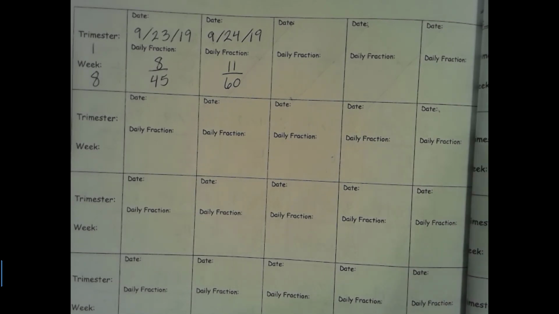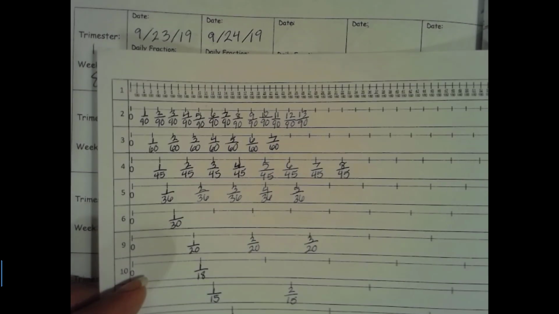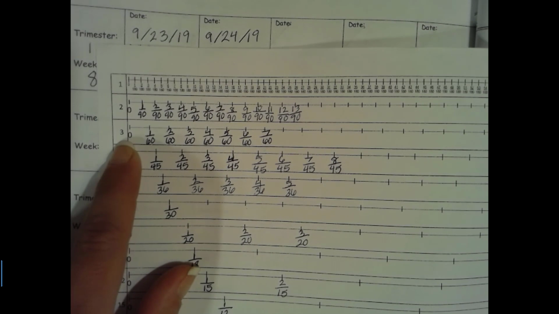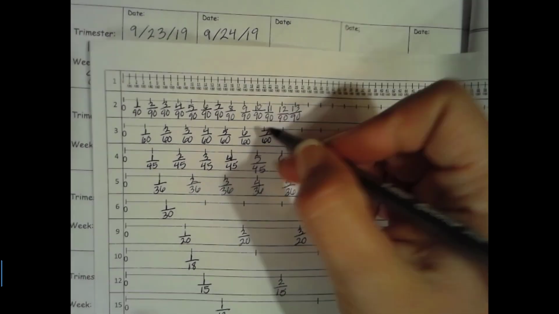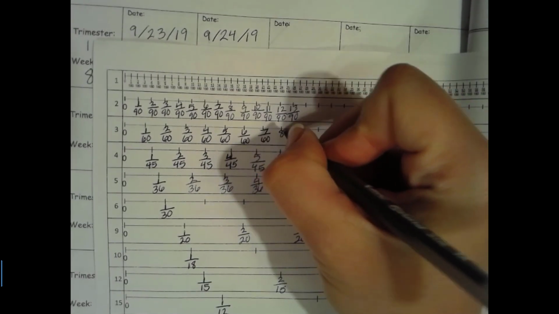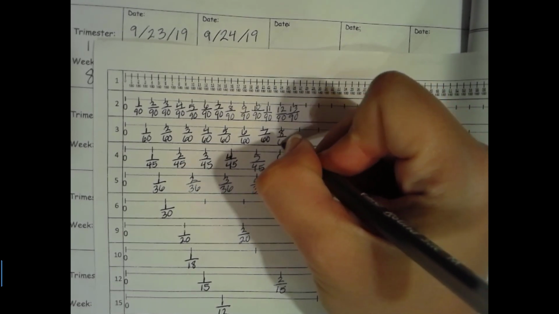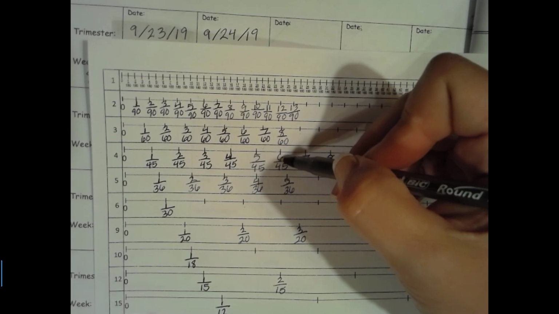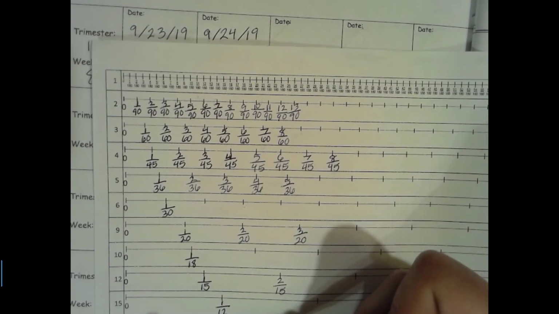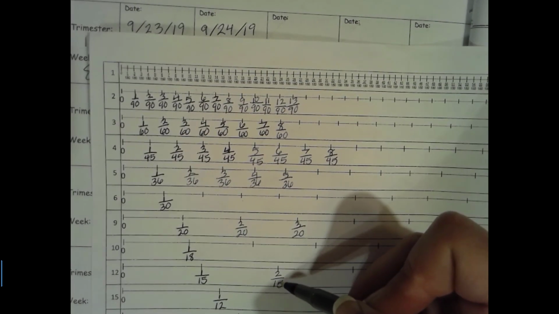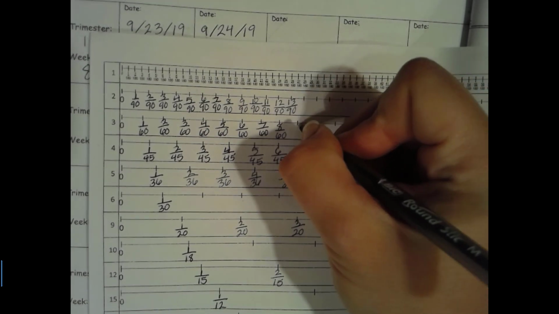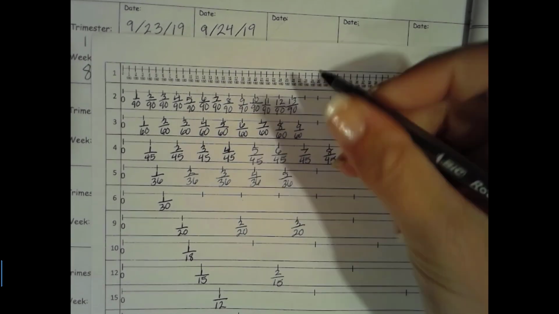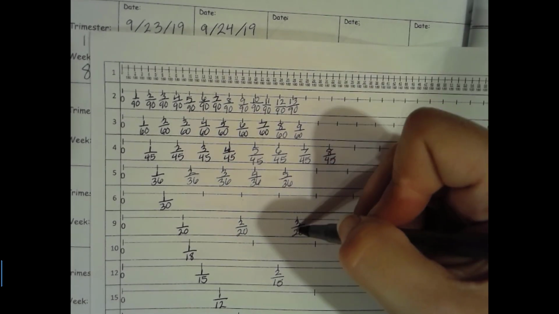Let's go ahead and get out our number line. We did groups of 3. Okay, so here we have 7/60ths, 8/60ths, which is equivalent to 12/90ths, 6/45ths, and 2/15ths. That's the simplest form there. 9/60ths is equivalent to 3/20ths.